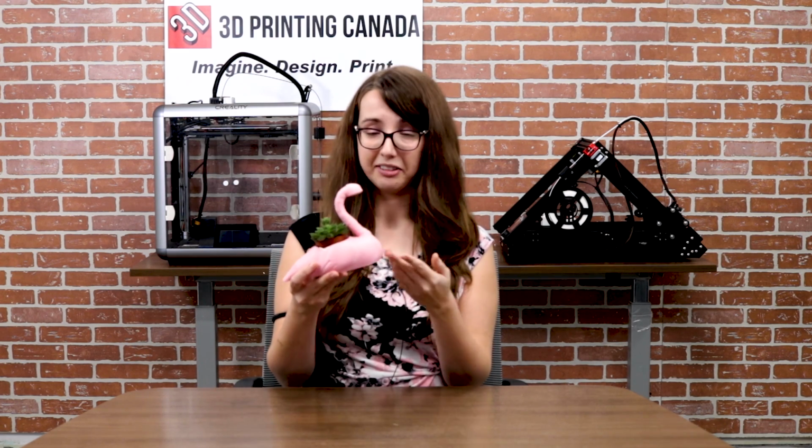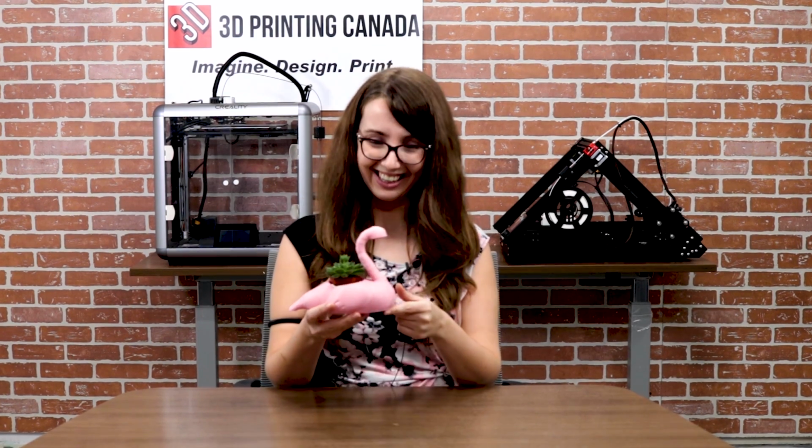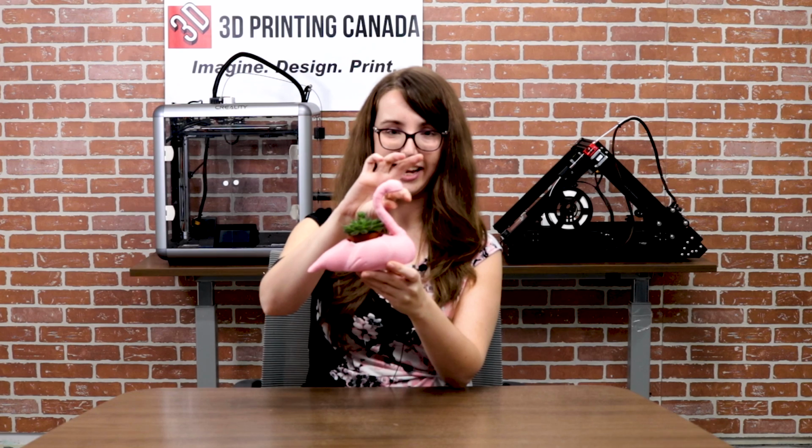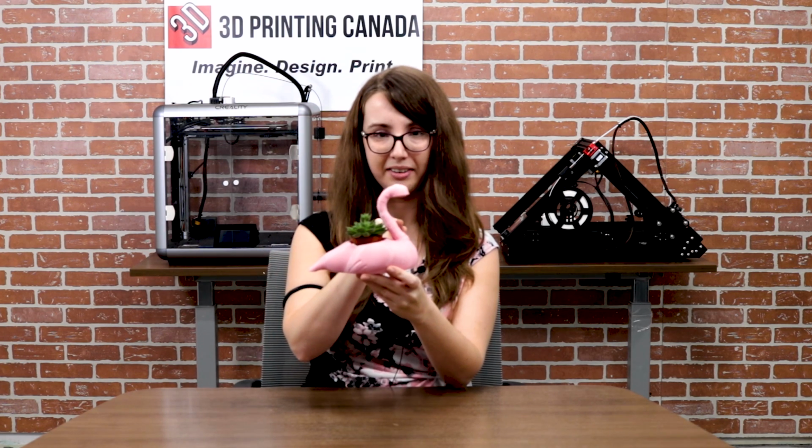Well, I should probably address that the flamingo doesn't have a face. The print didn't turn out perfectly, but the idea was to have the flamingo's head here and the beak coming down, and to ideally print it without supports, but as you'll be able to see in the time-lapse, it didn't quite come out perfectly.